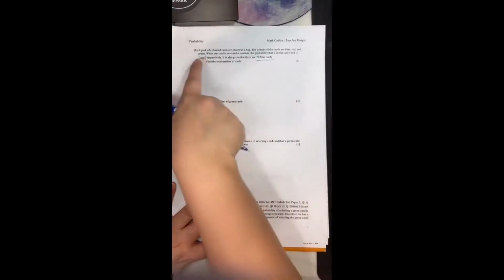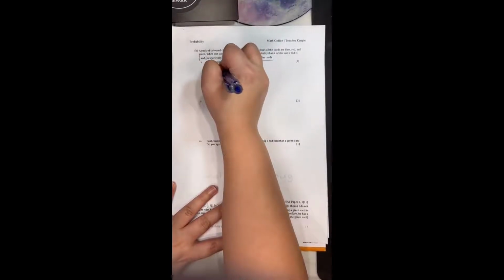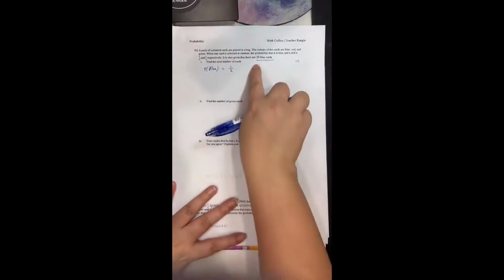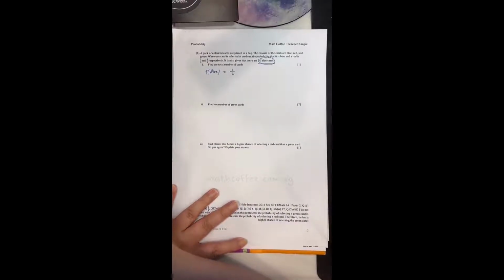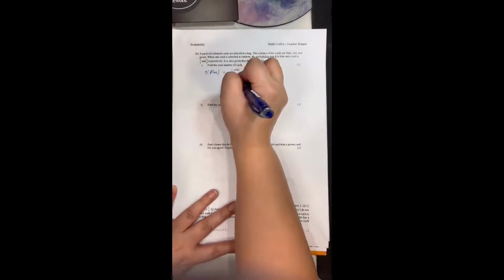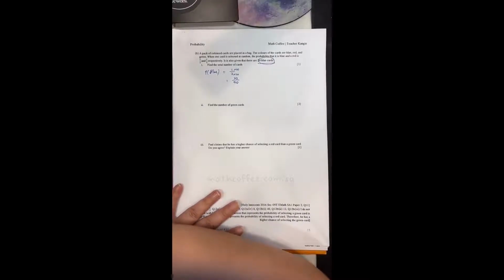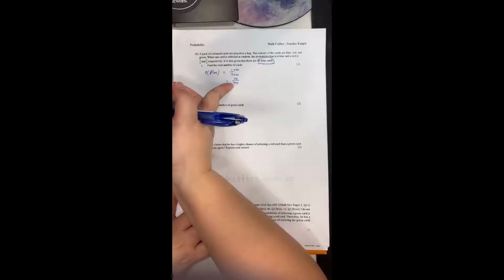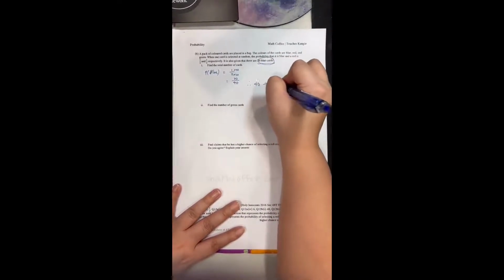They tell me that the probability of blue given to us was half. And they tell us that there are 20 blue cards. So in this situation, I just need to make my numerator 20. So I just times 20, so it's 20 out of 40. Once I make my numerator 20, I know that the total number of cards, the denominator, is 40 cards. So therefore, you have 40 total cards.